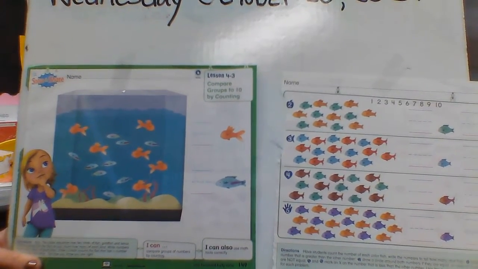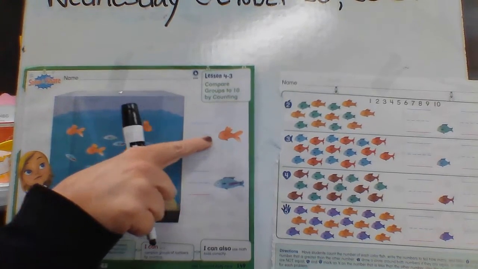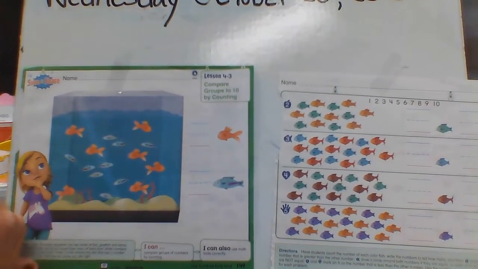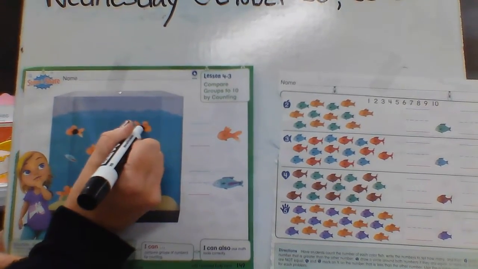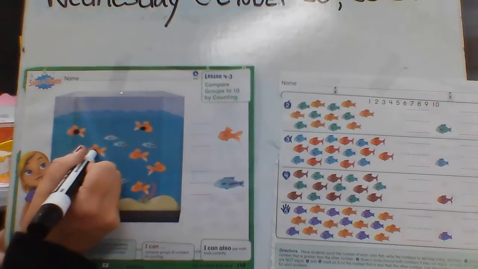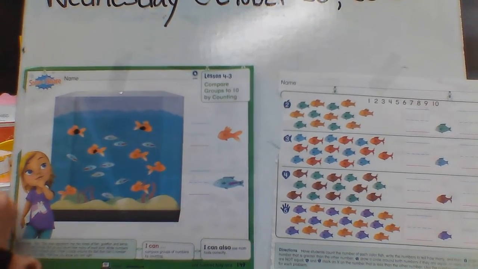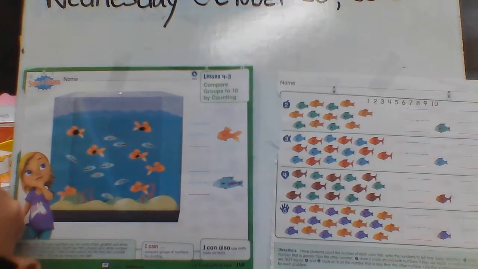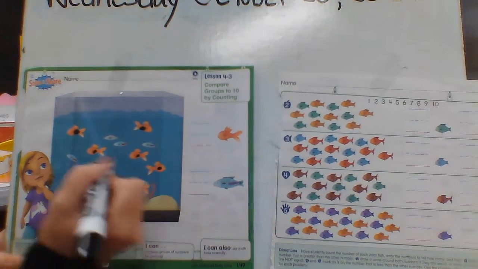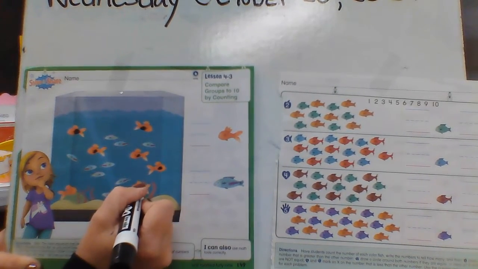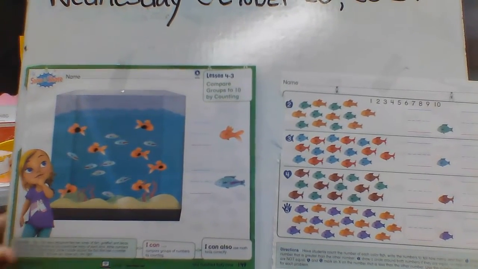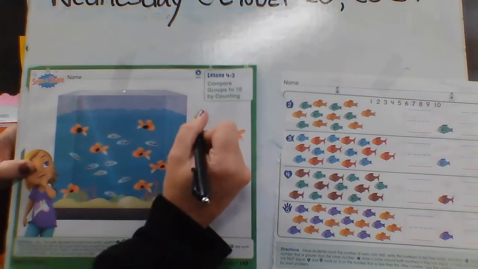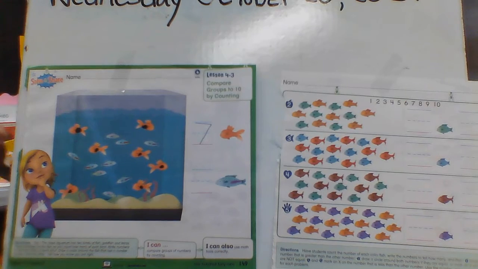Okay, so let's count the goldfish first, and then we're going to write the number. Here we go. 1, 2, 3, 4, 5, 6, don't forget him, 7. I have 7 goldfish, so I'm going to write the number 7. There it is.